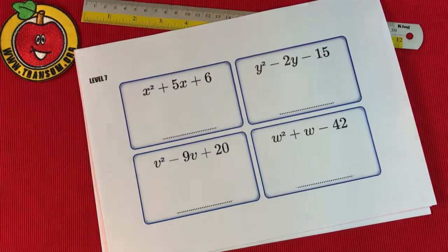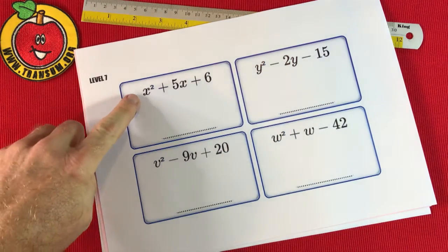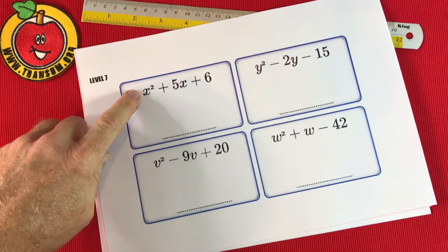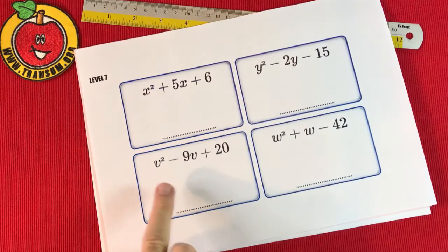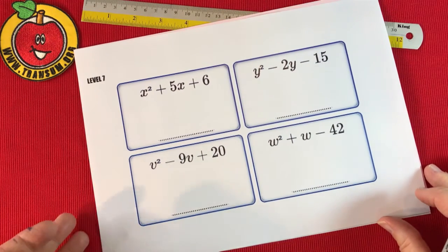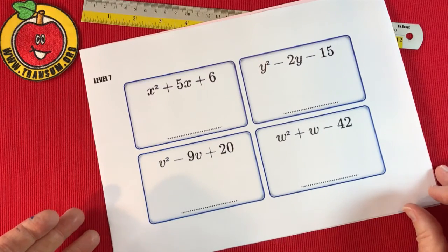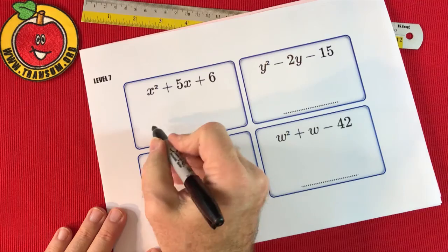In level 7, we have some standard quadratic expressions. But each of them, the squared term, the coefficient is effectively 1. So we have x squared, y squared, v squared, and w squared. So we can actually factorize these all in one go by inspection, as it's called.